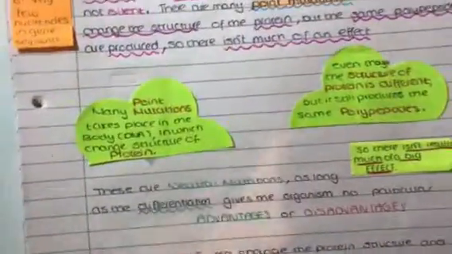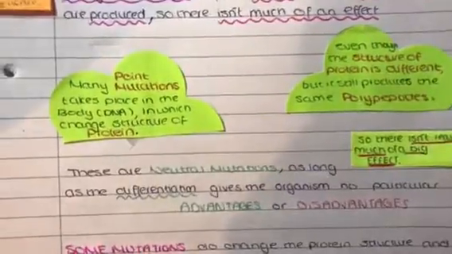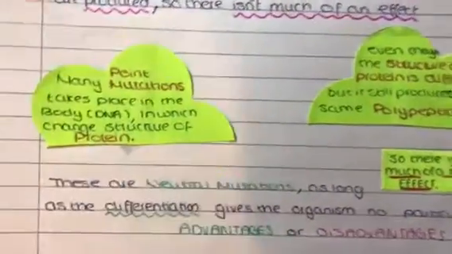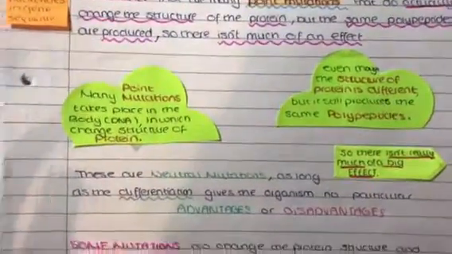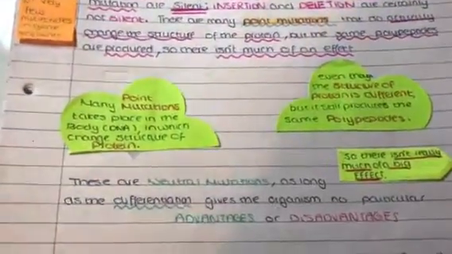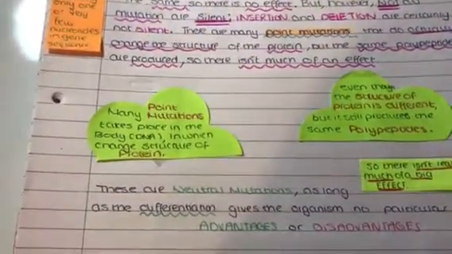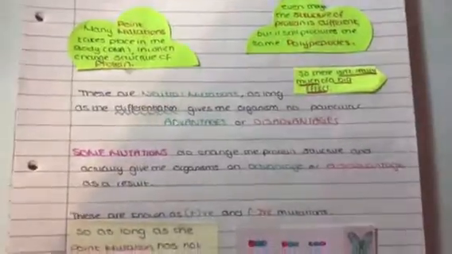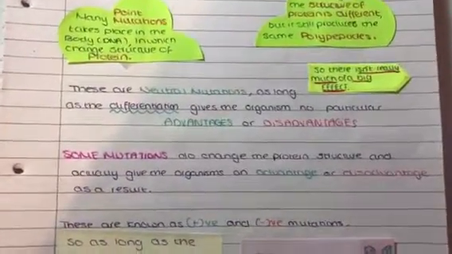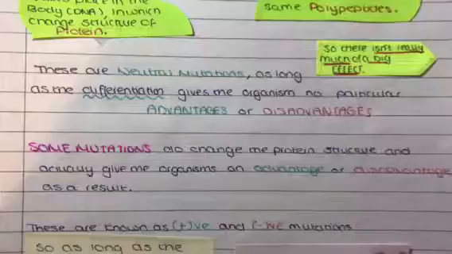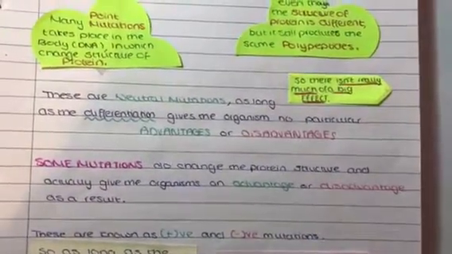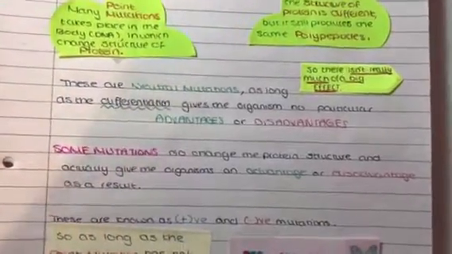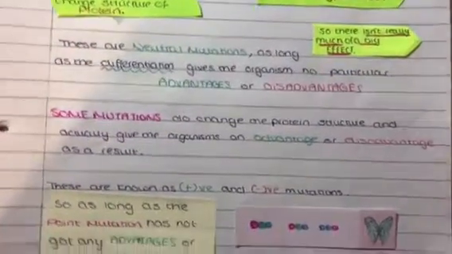It's not a killer. There are neutral mutations as well, as long as the mutation gives the organism no particular advantages or disadvantages. So neutral mutations are mutations, but they do not give any advantage or disadvantage. Some mutations do change the protein structure and actually give the organism an advantage or disadvantage. These are known as positive and negative mutations.